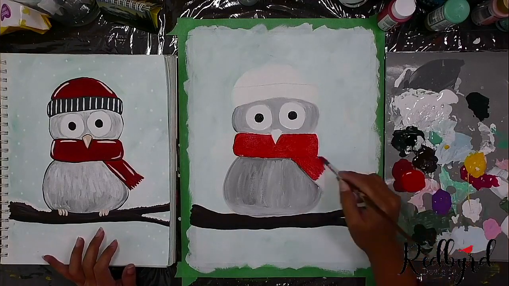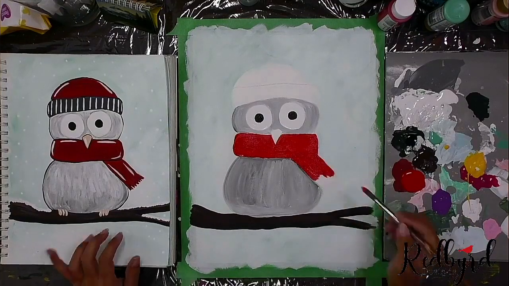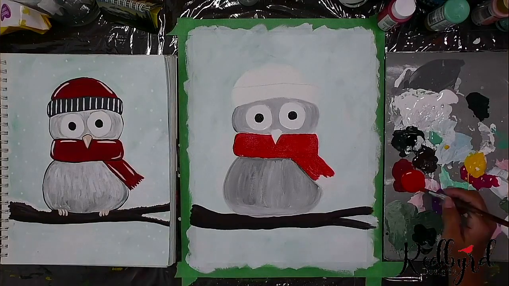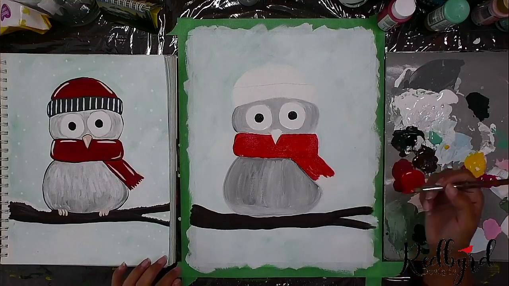Okay, so we're getting down to the bottom of his scarf here, and I've got these fun little, I don't know if you can see it, but they're just like the tassels or the strings that are coming out.